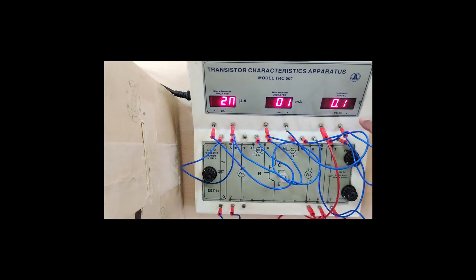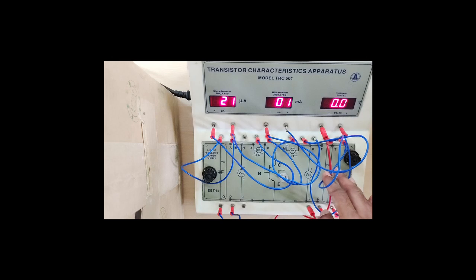So 0.1 volts, it is 1 milliampere. You have to be very careful because the transistor quickly gets into the saturation region. So you have to be very gentle with this fine voltage variation knob. This is the fine voltage variation knob.